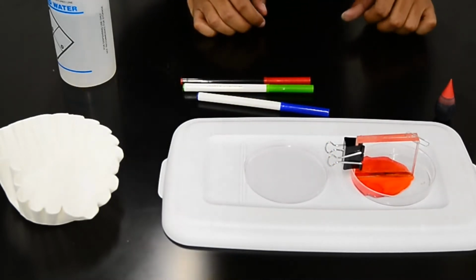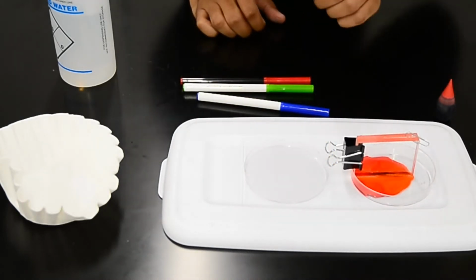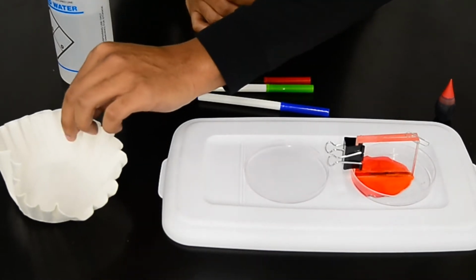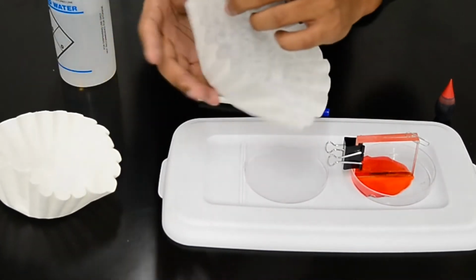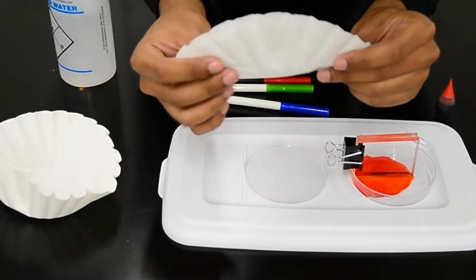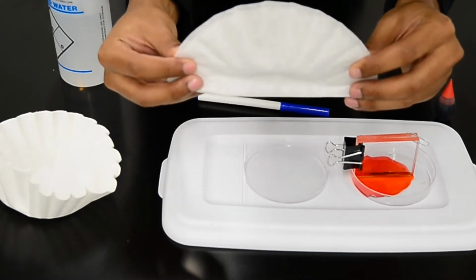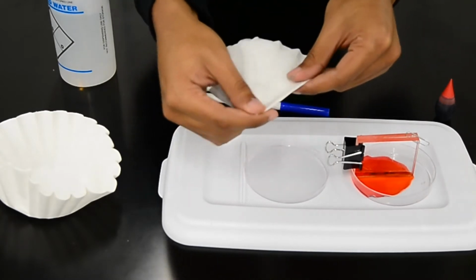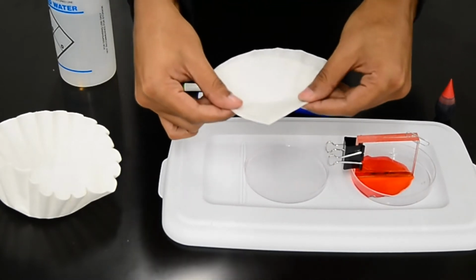This experiment is going to take a little bit of time for us to see the capillary action. So in the meantime, we're actually going to do a different experiment. We're going to take a coffee filter, fold it in half like this, fold it in half again, like that.